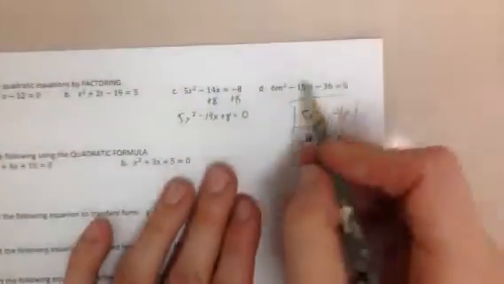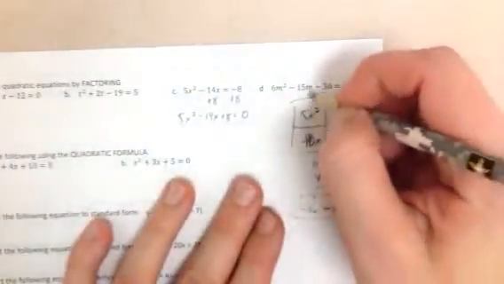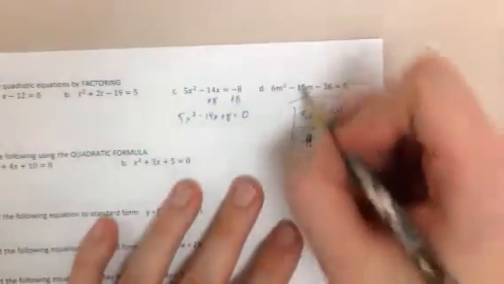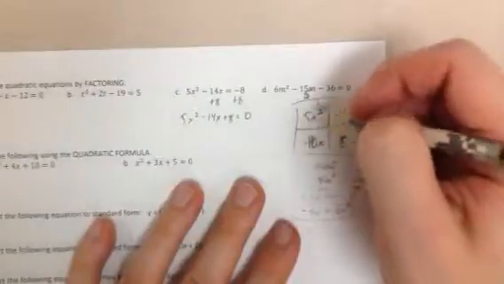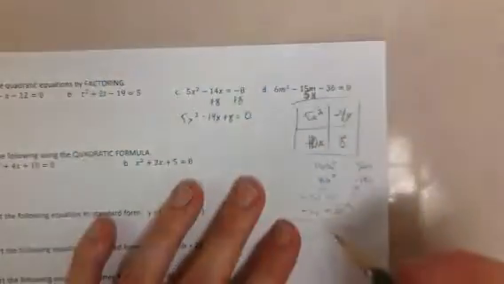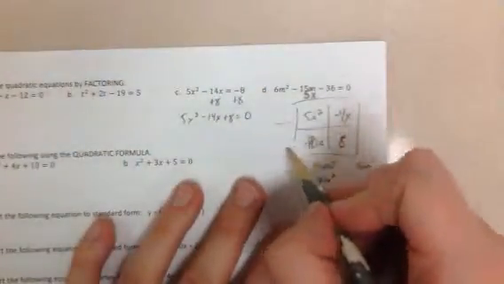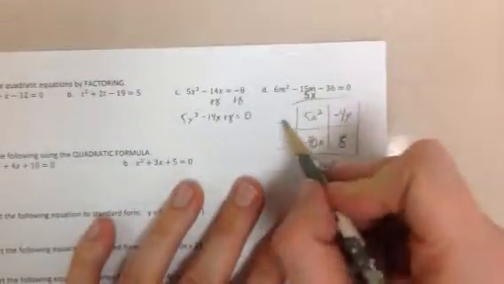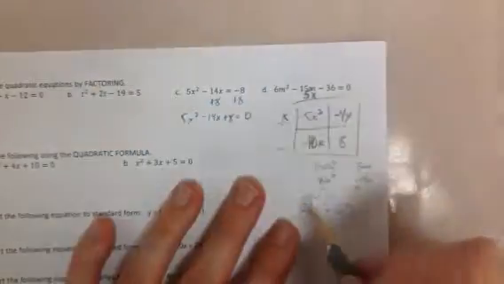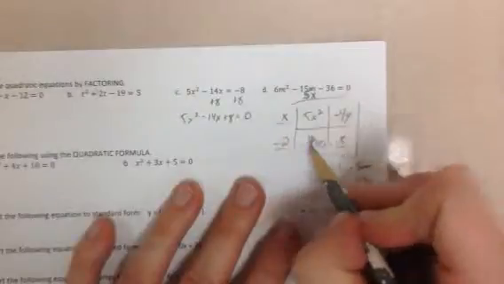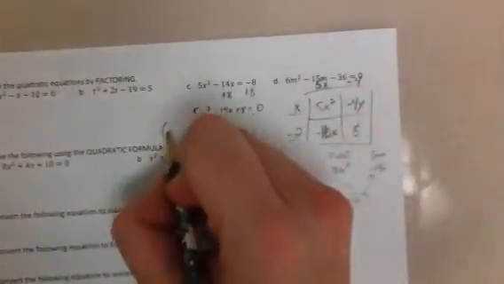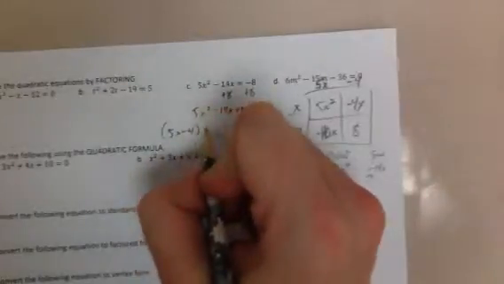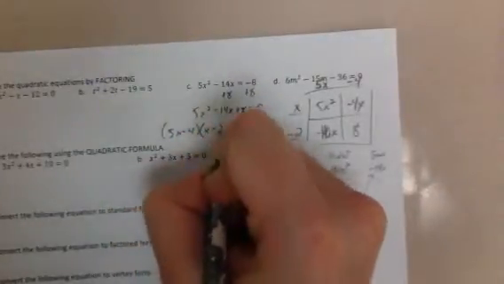And now I need to figure out what goes on the outside. So I'm going to pull up the greatest common factor here. Out of 5 and 10, the greatest common factor is 5. And out of x and x squared, the greatest common factor is x. And then I just need to ask myself, what goes here so I can multiply it out? 5x times what gives me 5x squared? That's x. 5x times negative 2 gives me negative 10. X times negative 4 gives me negative 4x. So I have 5x minus 4 times x minus 2 equals 0.